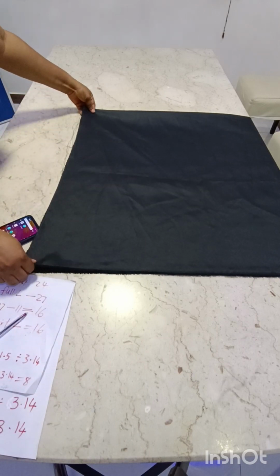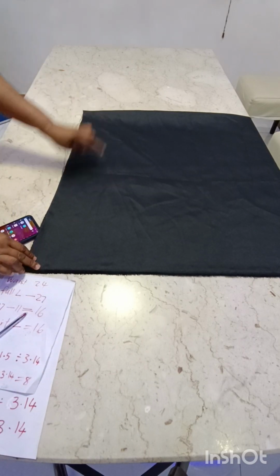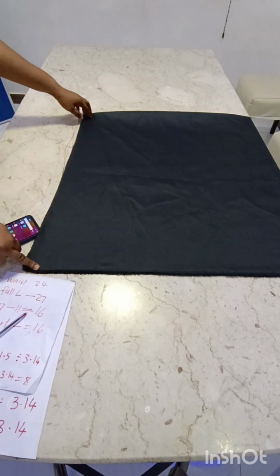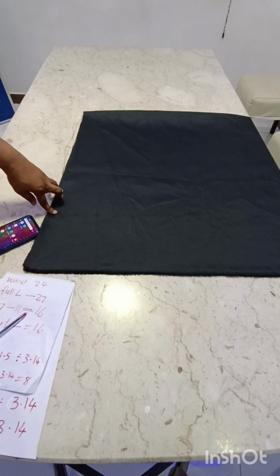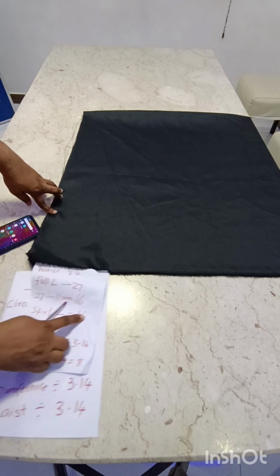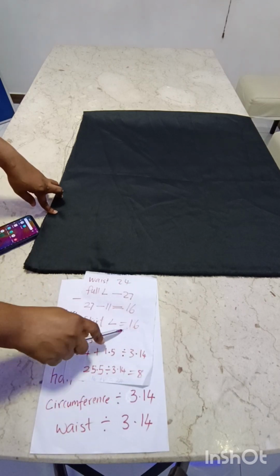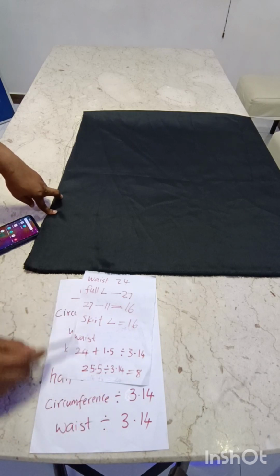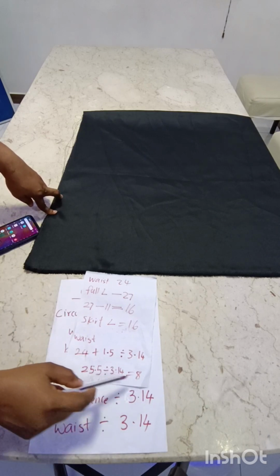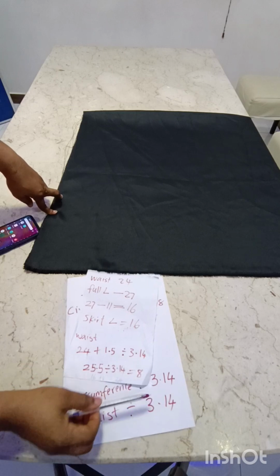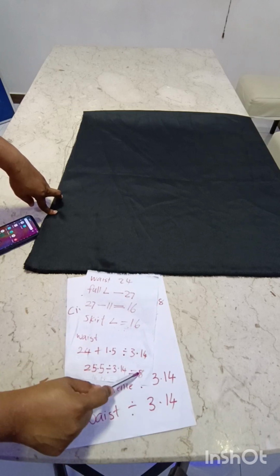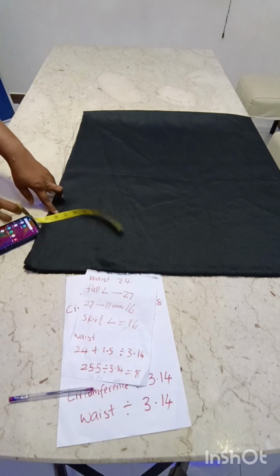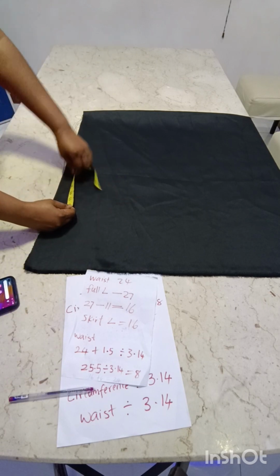So for you to check whether this length will be enough for me to cut the down part of this skirt, the length we are looking for is 16. Let me bring it close. 16 is the skirt length plus the radius. The formula you use to calculate the radius. After calculating the radius we got a radius of 8. Now 8 plus 16 gives me 24. So I'm going to make sure that I'm going to get 24 all round.